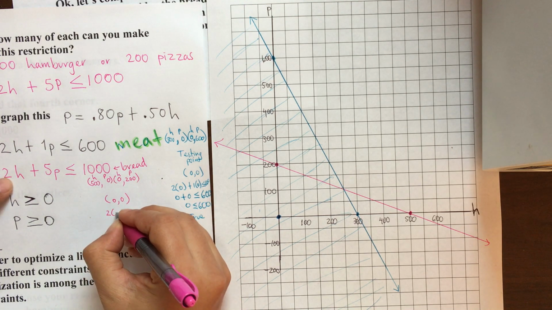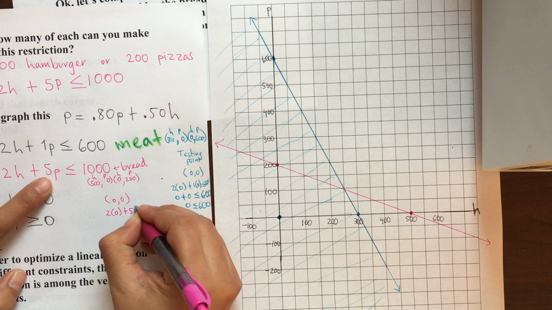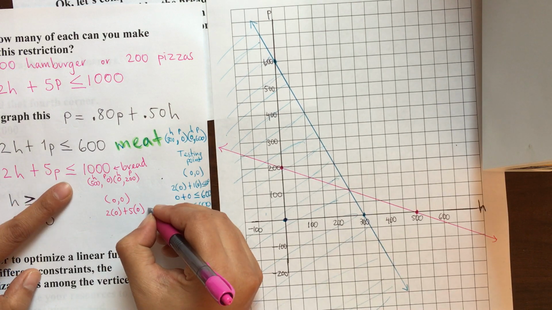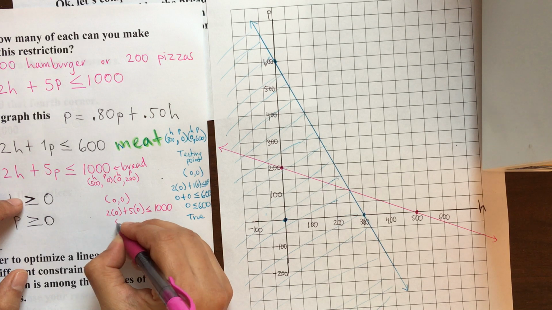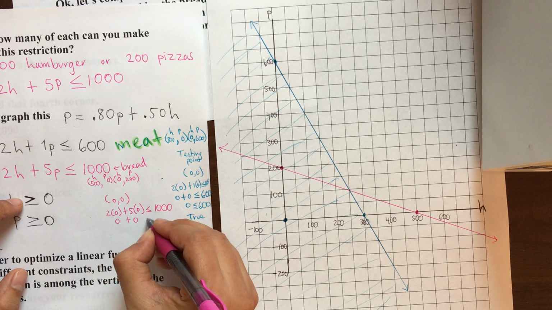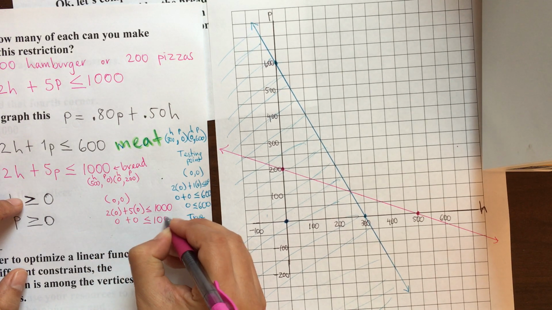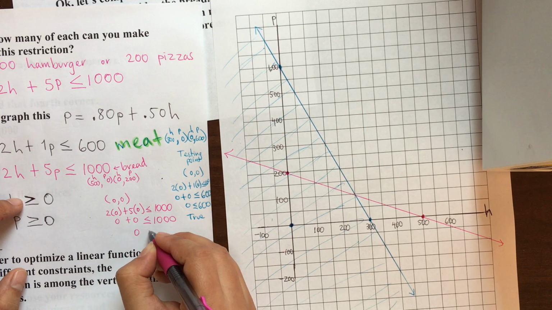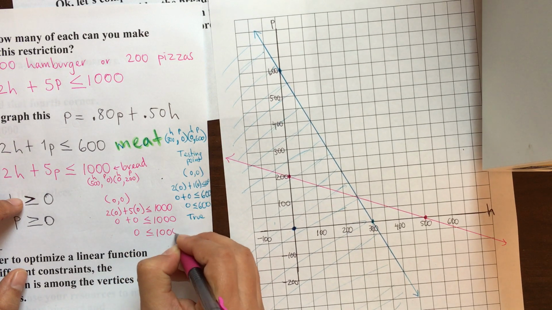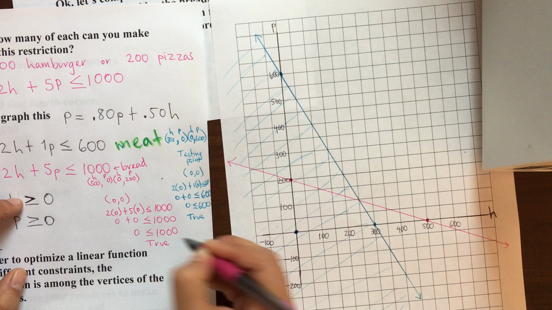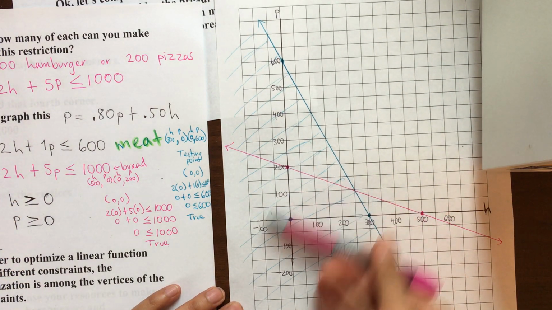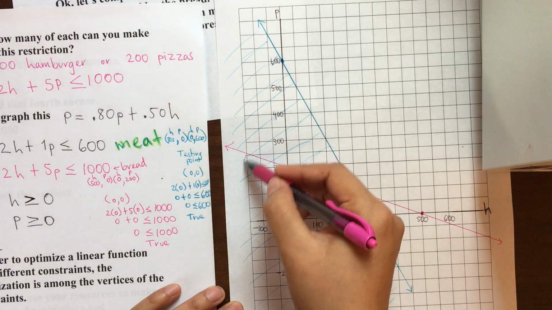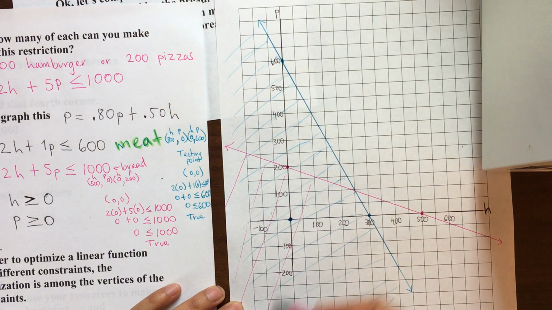So 2 times 0 plus 5 times 0 should be less or equal than 1,000. 2 times 0 is 0. 5 times 0 is 0. Should be less or equal to 1,000. And 0 is less or equal than 1,000. Is that true? Yes, it is. So my shade will be where that point is in relation to the pink line.